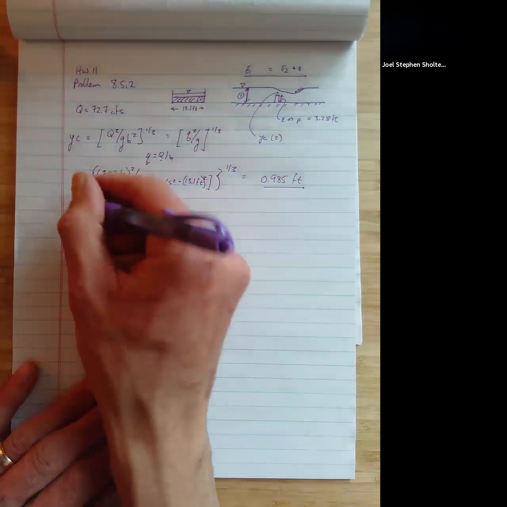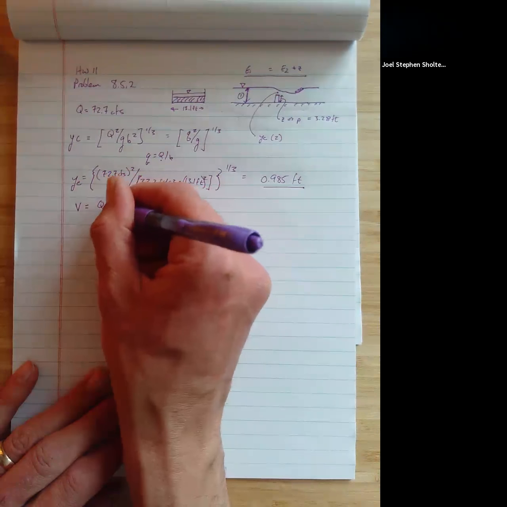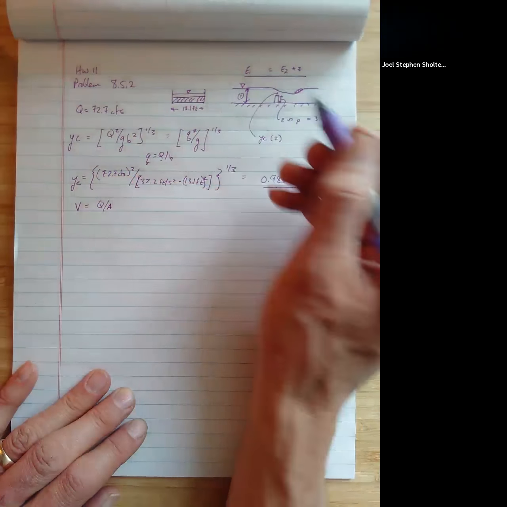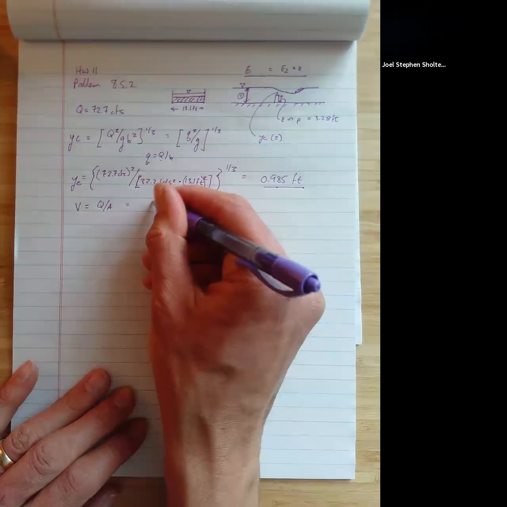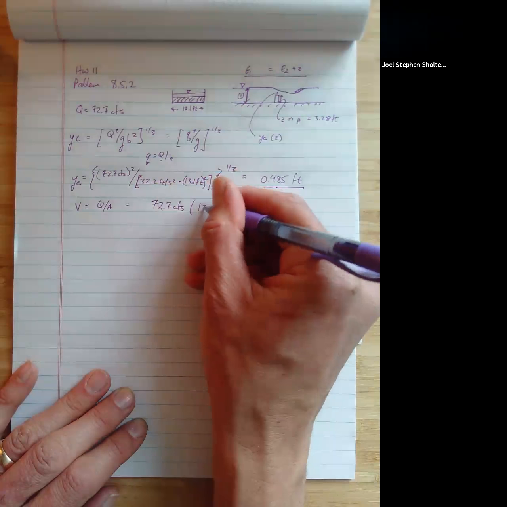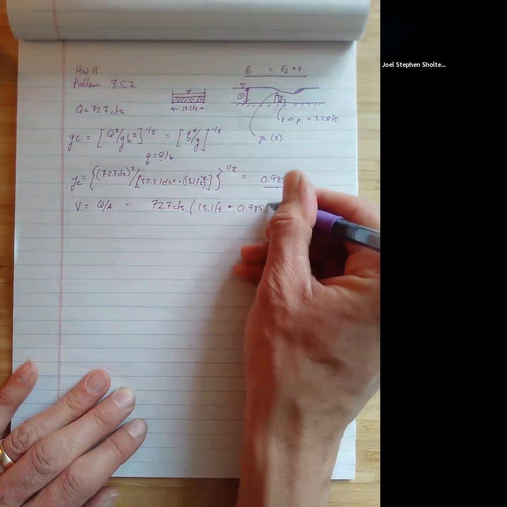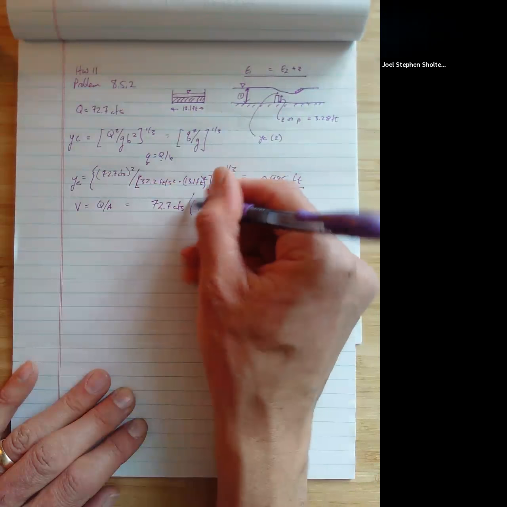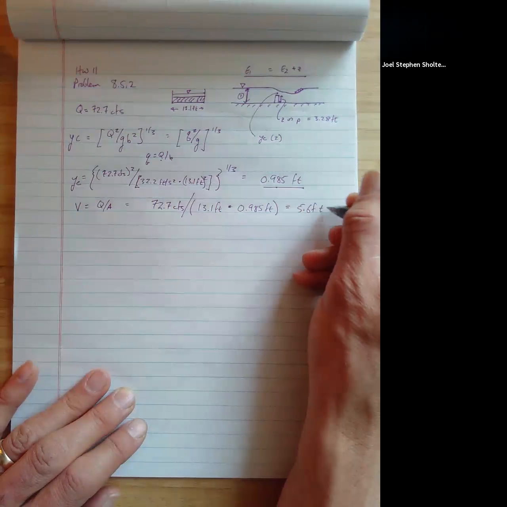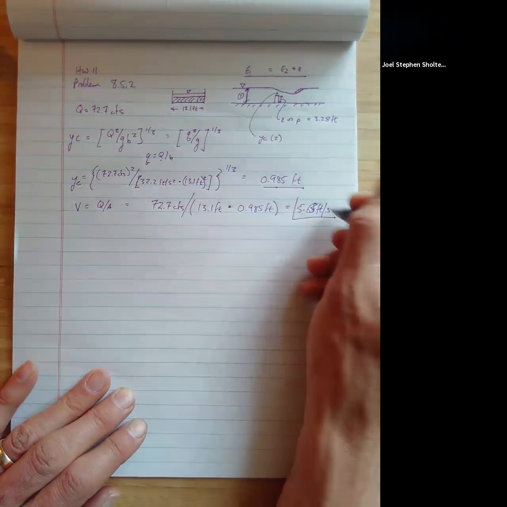We can calculate the velocity. V is equal to Q over the area of the flow. And the area of the flow is going to be the depth of the critical flow right here, and then the width of the channel. So 72.7 CFS divided by the width, 13.1 feet, times the depth, 0.985 feet, and we end up with 5.63 feet per second as our velocity.